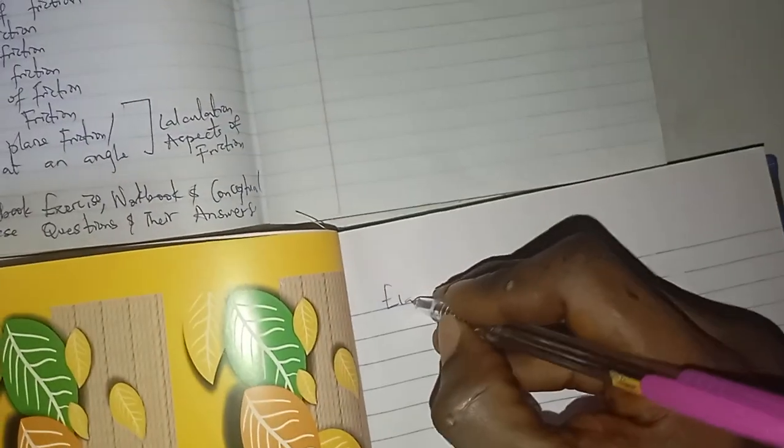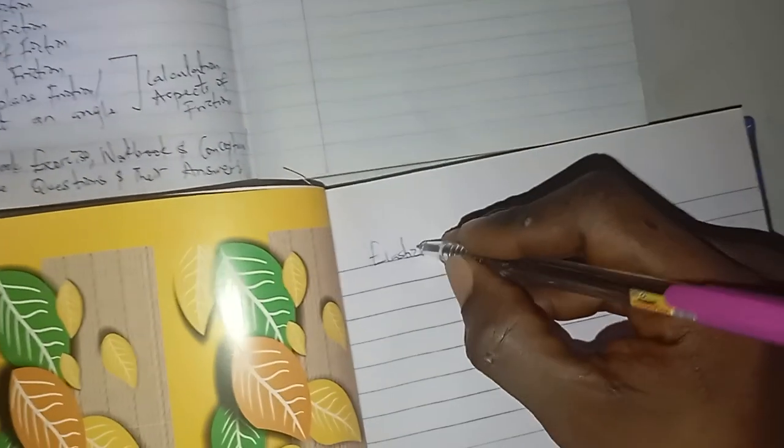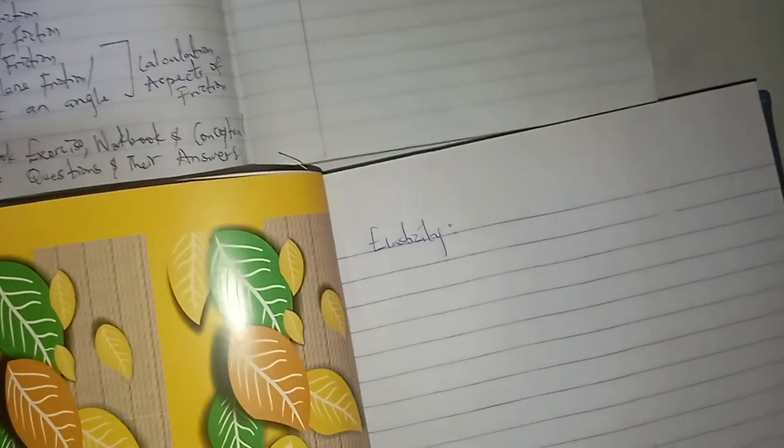All right, let's get to it. First, what is elasticity? The way I want you to understand this elasticity is simply, if it regains shape after force is removed, it is elastic. If it doesn't regain, it is plastic.